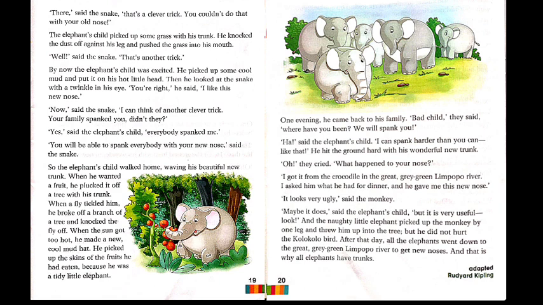Then he looked at the snake with a tingle in his eye. Tingle means like a spark or like a light. Something is there in his eyes. He just looked at the snake.